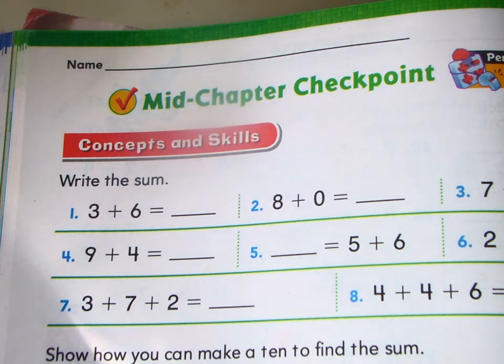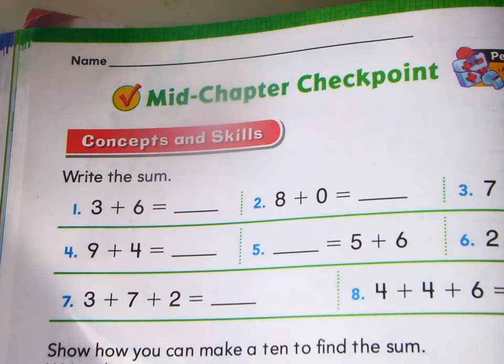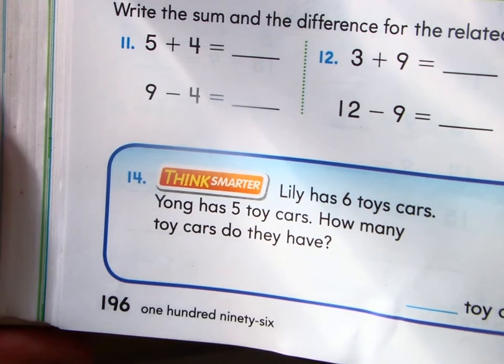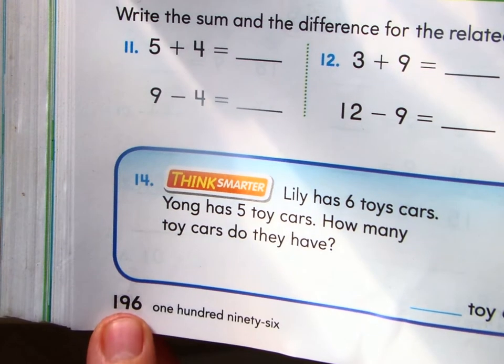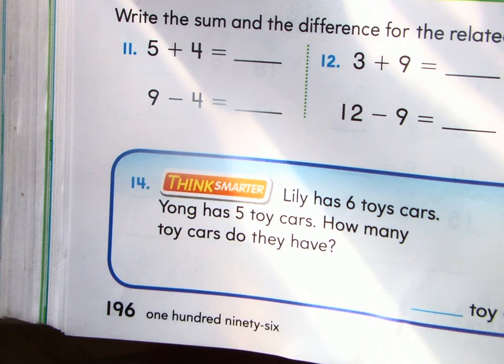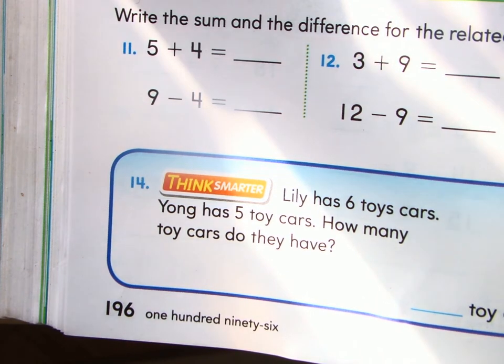Well, we're ready for our mid-chapter checkpoint. Mid-chapter checkpoint. And we are on page, where are we? 196. We're doing our mid-chapter, so we're in the middle of the chapter, and we're going to check over some things. Make sure we know what we're doing.